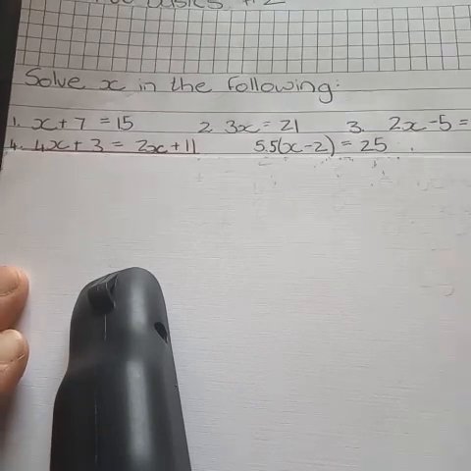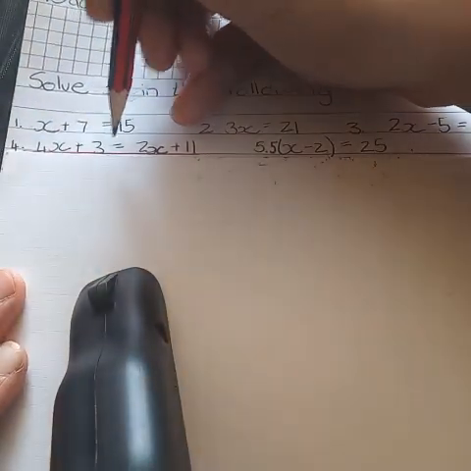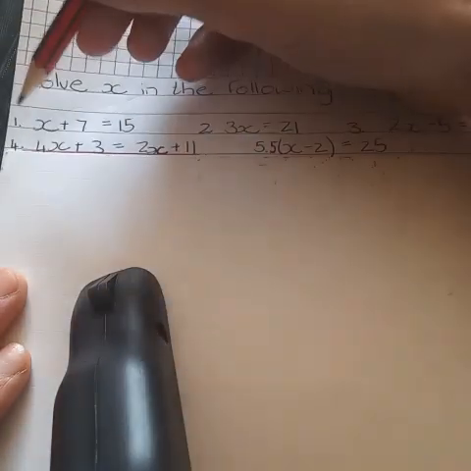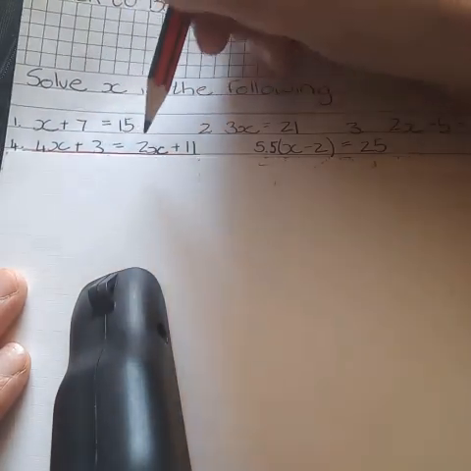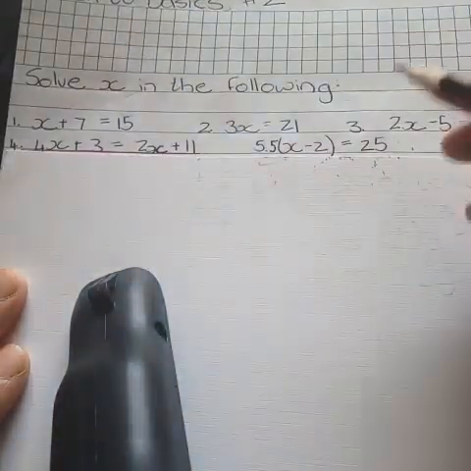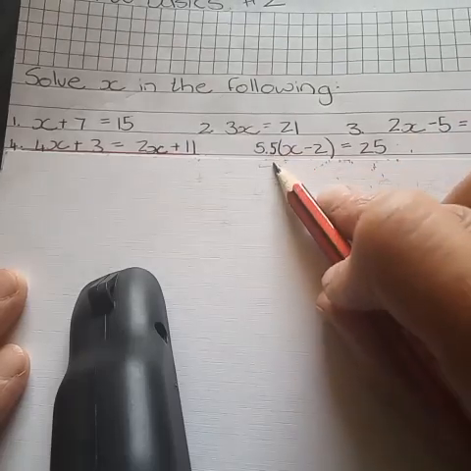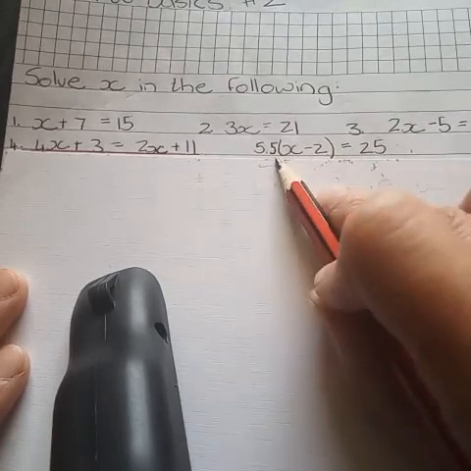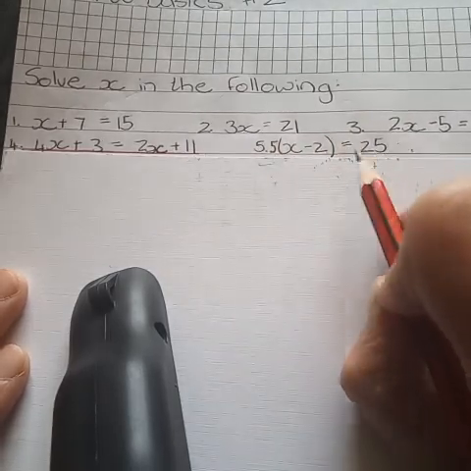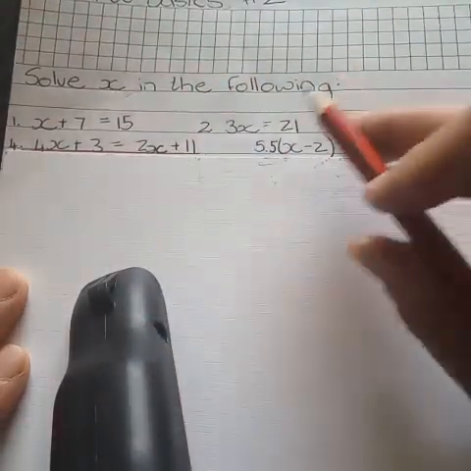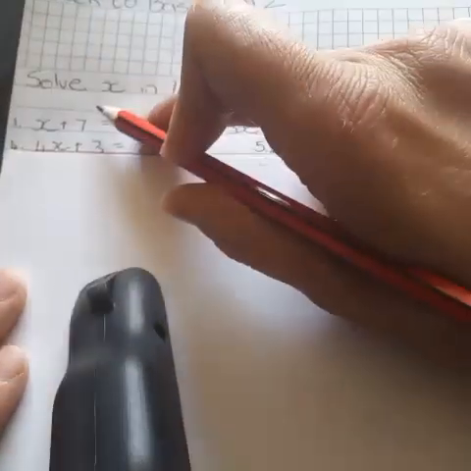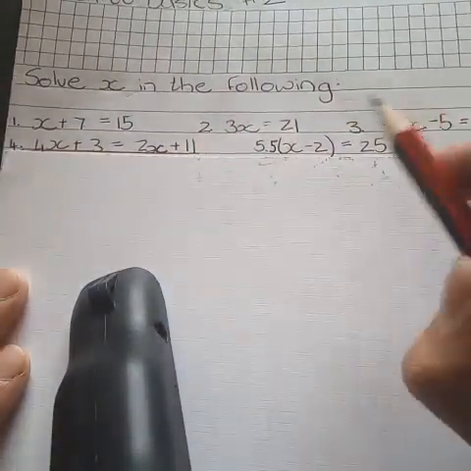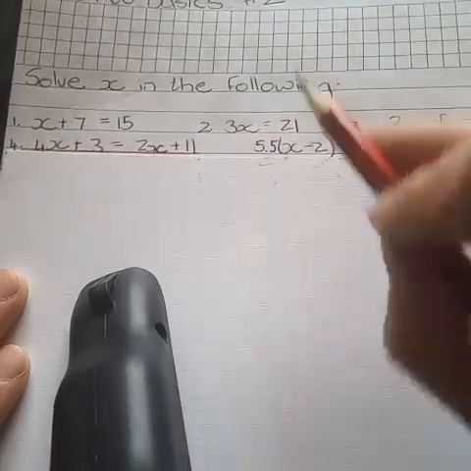This one, question number 4, I'd like you to write down and go through it yourself as well, but I will cover it with you in a moment. It's 4x plus 3 equals 2x plus 11. Question number 5 is also a little bit challenging, but I'm going to leave it up to you to try and figure out. I would like you to comment below if you think you've got the answer, and I will cover all of this in a later video. I will go back to these and solve it with you. I'd just like you to try it on your own first.